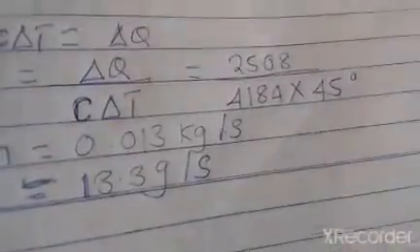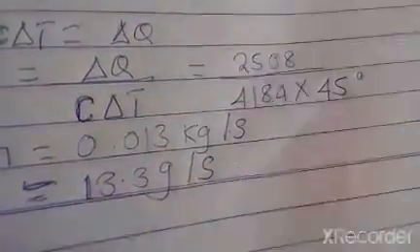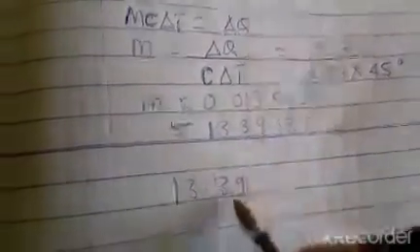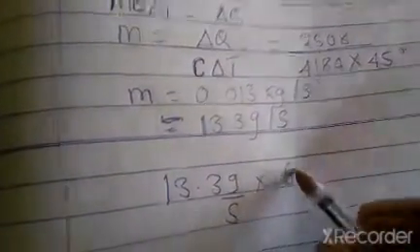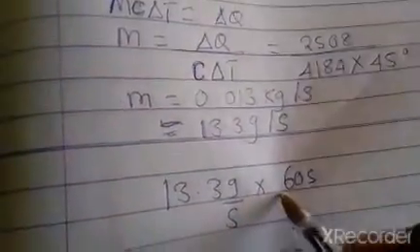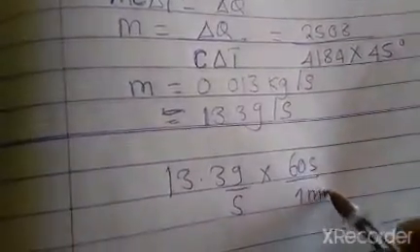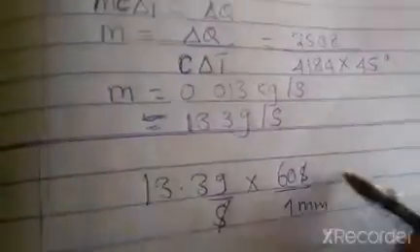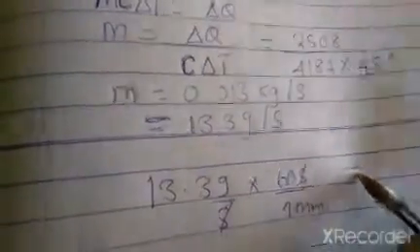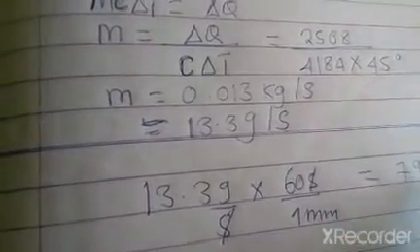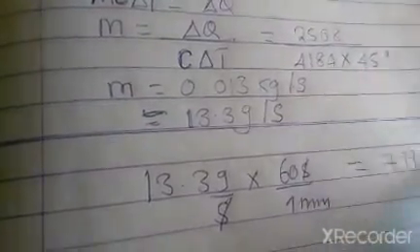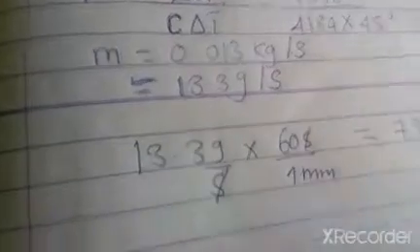Okay, so if we're converting it to grams per minute, then we're going to say 13.3 grams per second multiplied by 60 seconds divided by 1 minute. The seconds will divide out and we'll have the minute remaining, and this will give us 799 grams per minute.